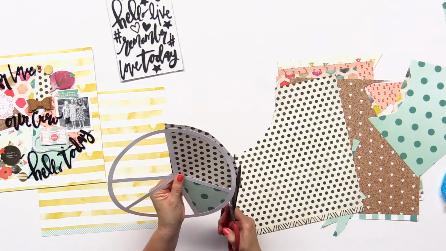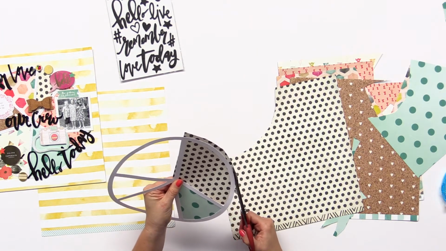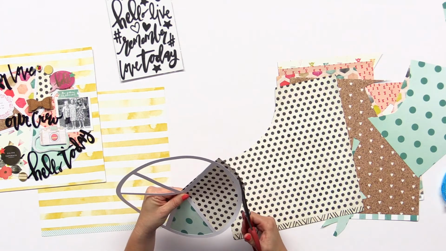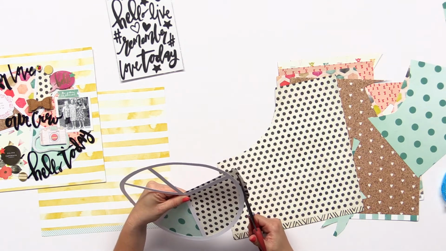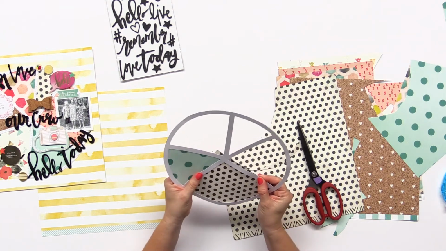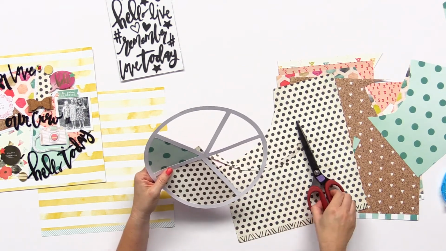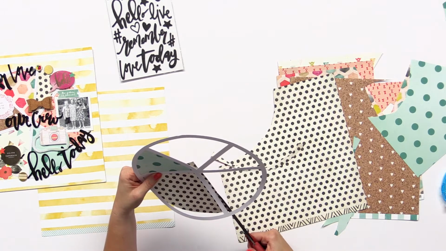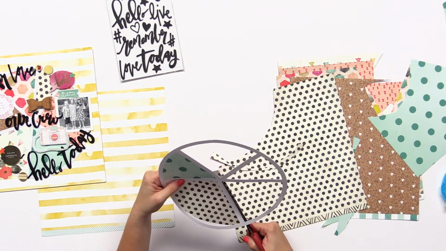And then you can just go in. And as you go along, you're going to fill in these spaces, so you can kind of overlap a little bit if you want to, and not be so careful about cutting the edges, just to get those spaces filled in. So I'm going to trim this little bit off right here, that's inside the center.